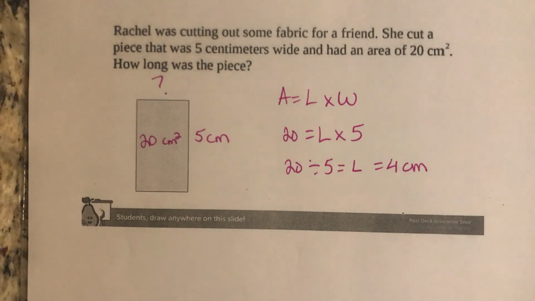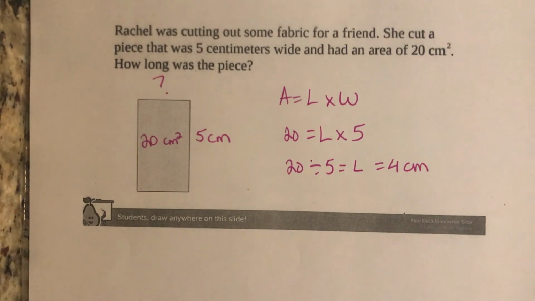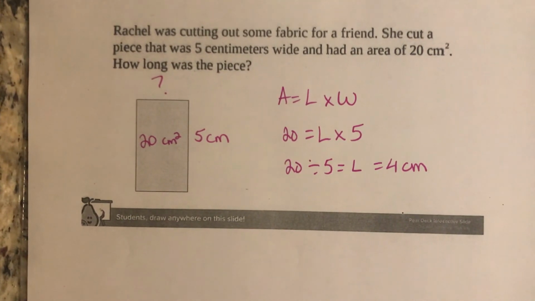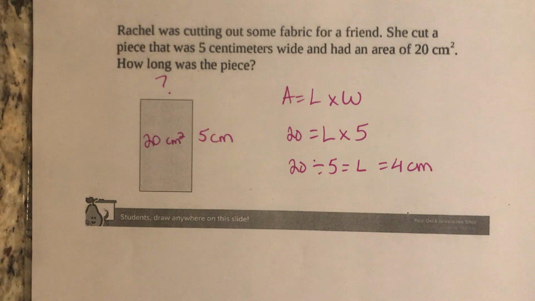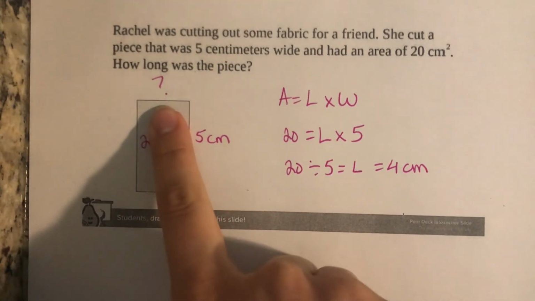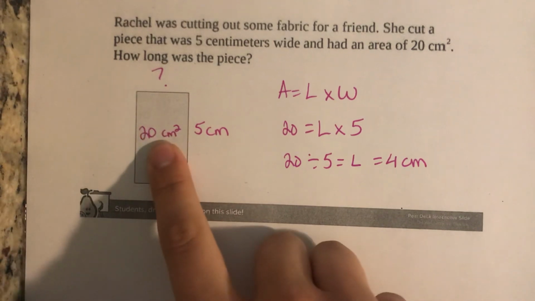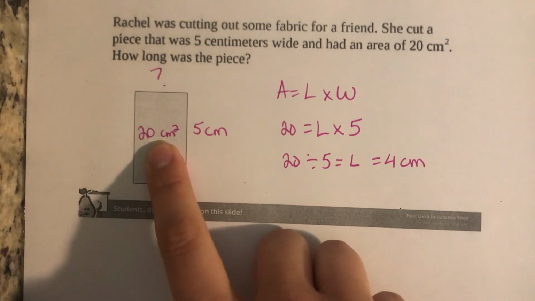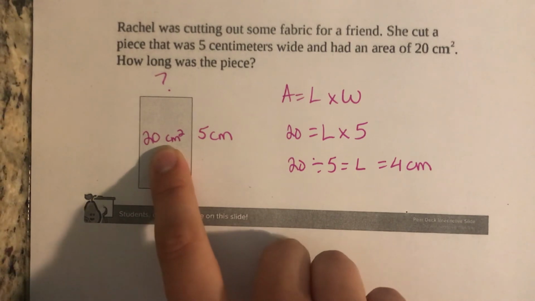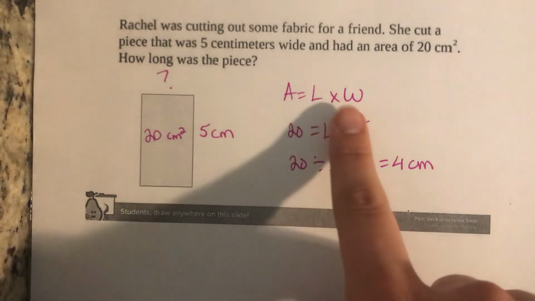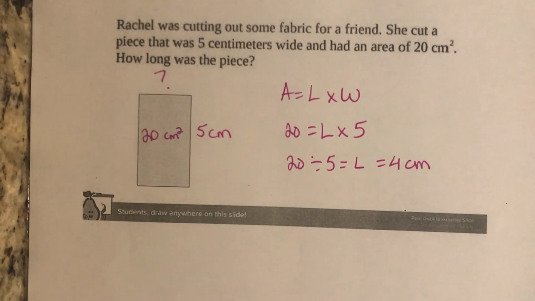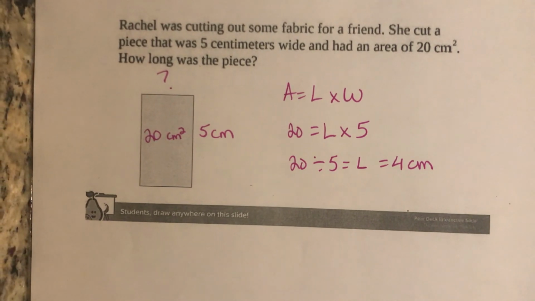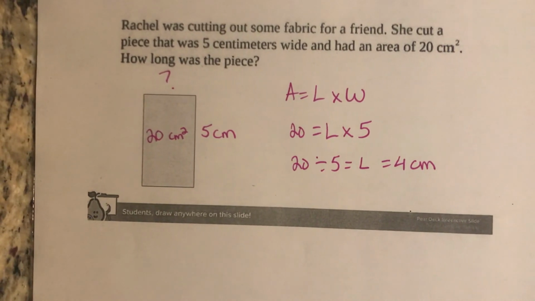Lastly, here I can see another word problem. Rachel was cutting out some fabric for a friend. She cut a piece that was 5 centimeters wide and had an area of 20 square centimeters. How long was the piece? Well, filling in the information I know, I'm missing one side length, the other's 5. And I put the 20 inside of the rectangle because that's what area talks about, the space inside of a shape. So I go back to my equation, area is length times width. I fill in the 2 numbers that I know. I rewrite it with division. 20 divided by 5 equals L, and I know that the length is 4 centimeters.